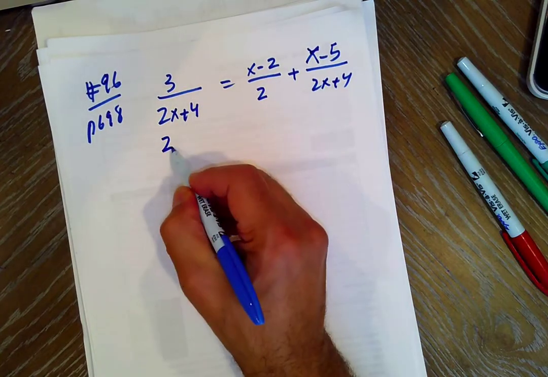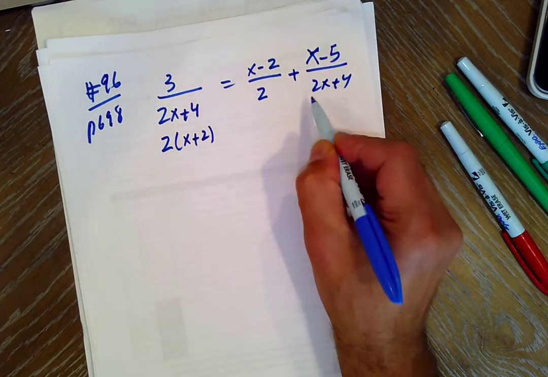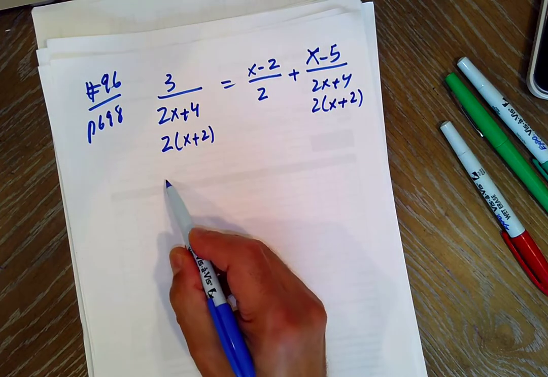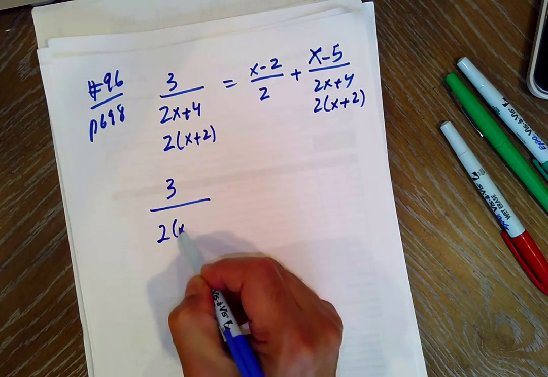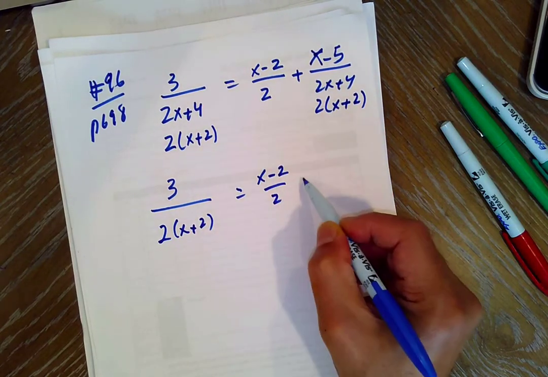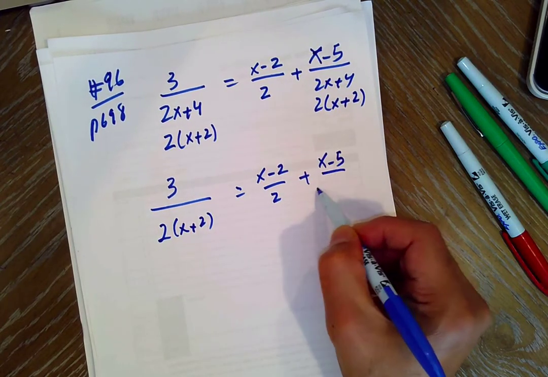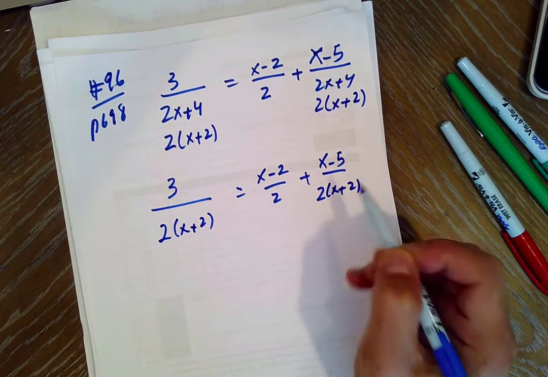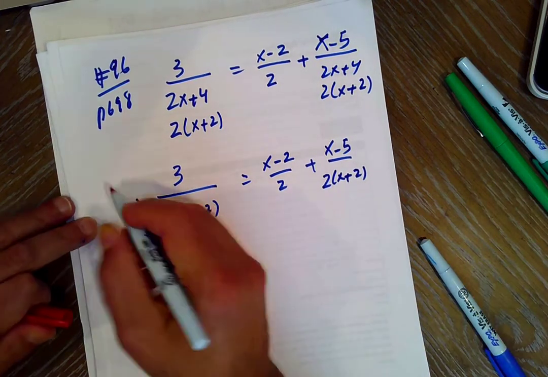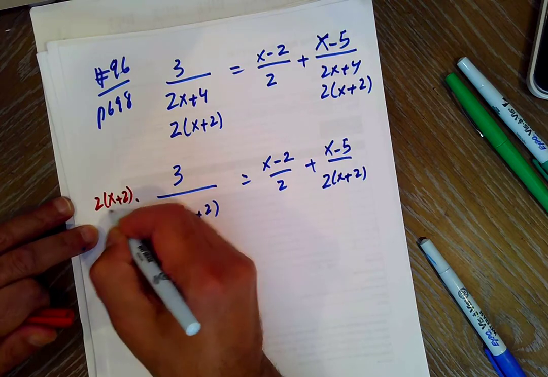So we want to factor the 2 out first. So we have 3/(2(x + 2)) = (x − 2)/2 + (x − 5)/(2(x + 2)). So we want to multiply by 2 times (x + 2) to get rid of all the fractions.